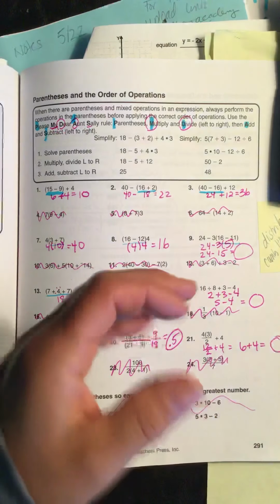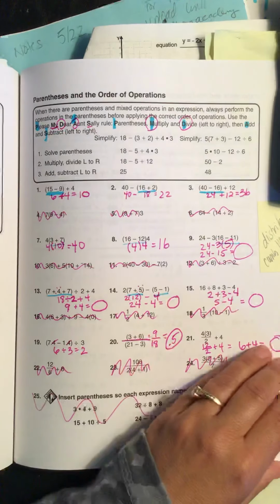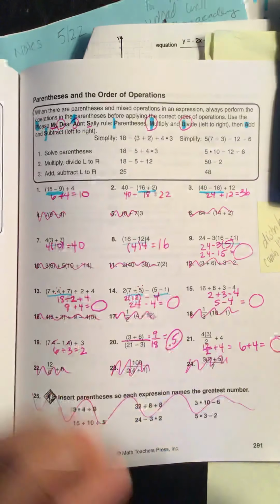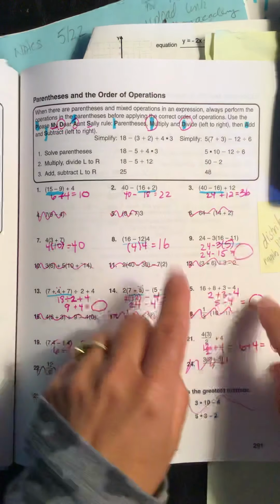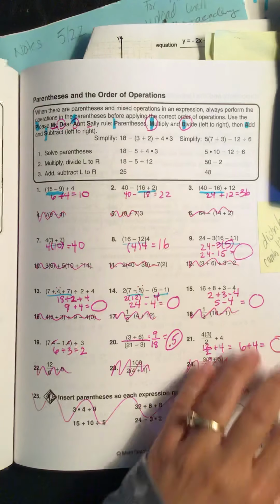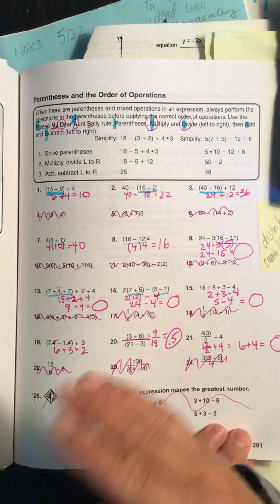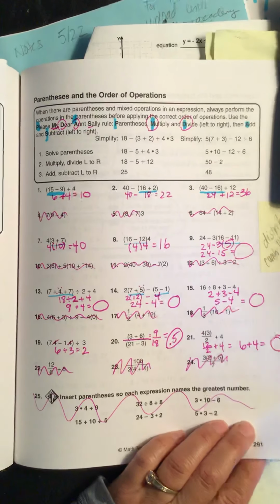Next page, we're going to focus on the exponent. So pause it, rewind it, make sure you get all the answers in there. I would love to see your writing on these pages. Know that you don't have to do all of them, and you'll know that because you watched the video.